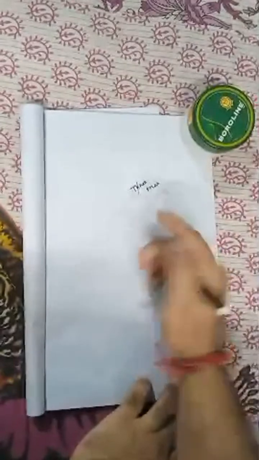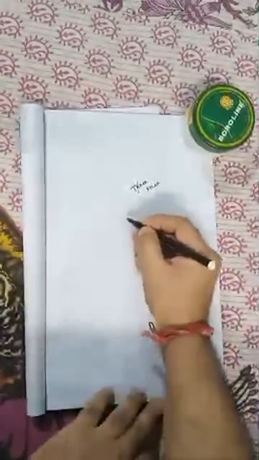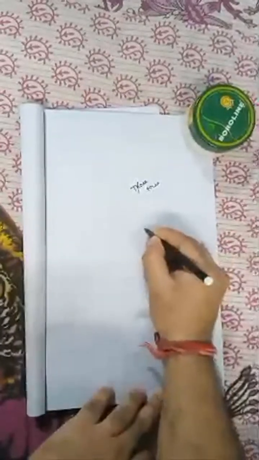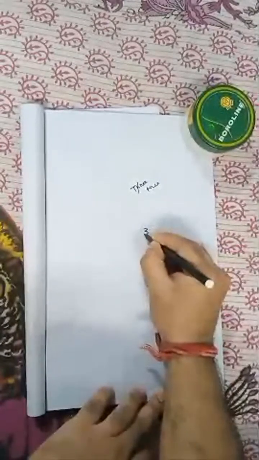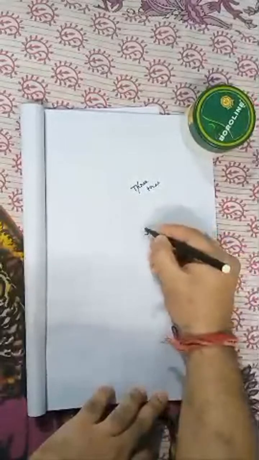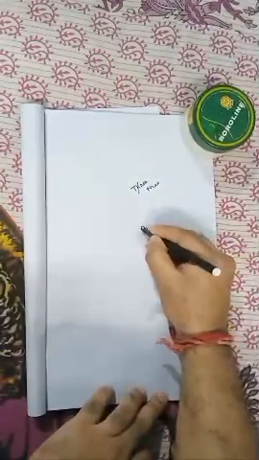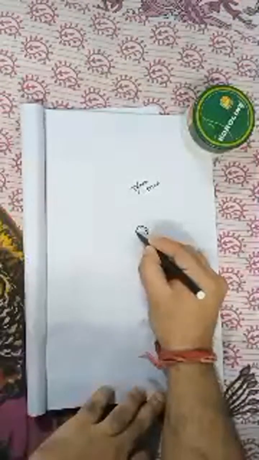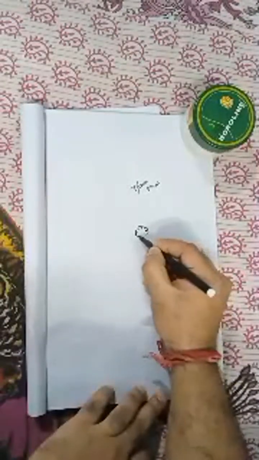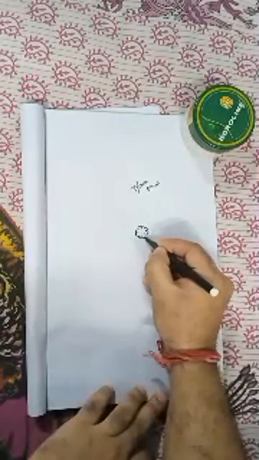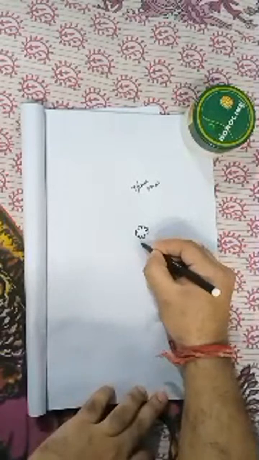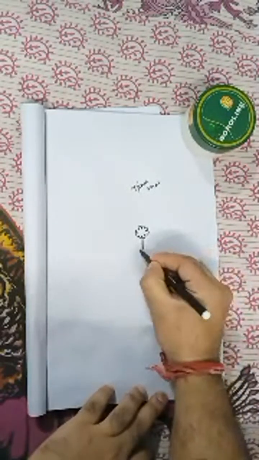It's very easy. Just write a 3 over here, and then write a 3 over here, and write a 3 over here, and then write a 3 over here. And then just draw a straight line and just draw a root.